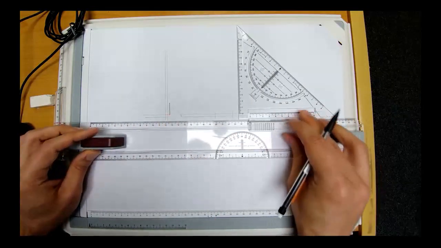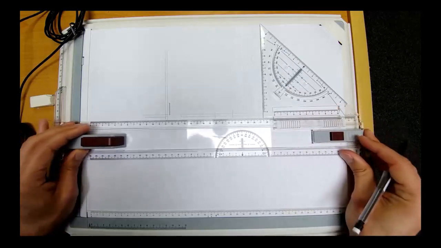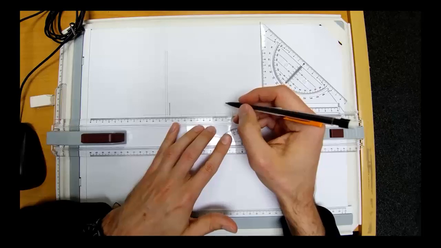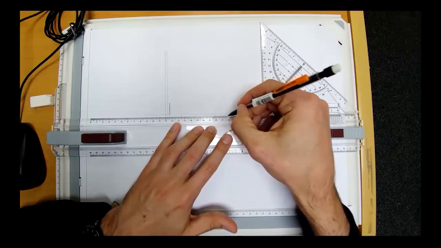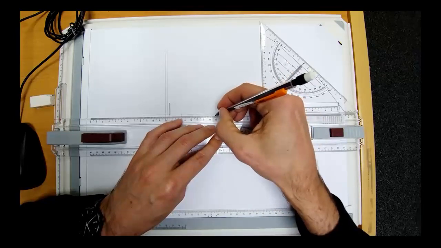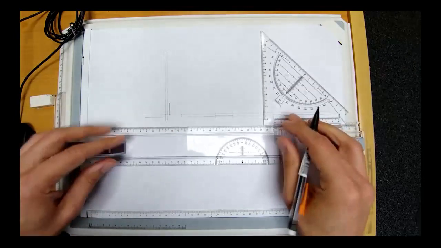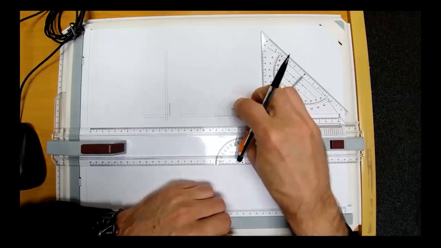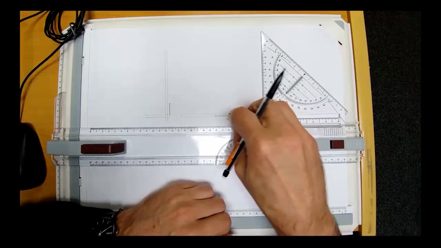Okay, good. And for the windows, what we do is basically draw two parallel lines here, very close to each other. This is a window. All right. And then, of course, you can erase these construction lines.